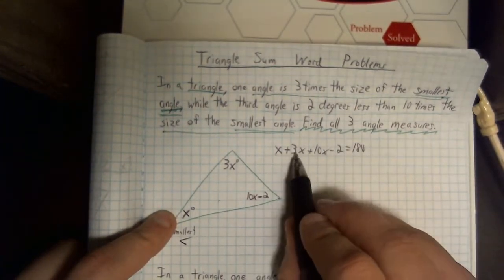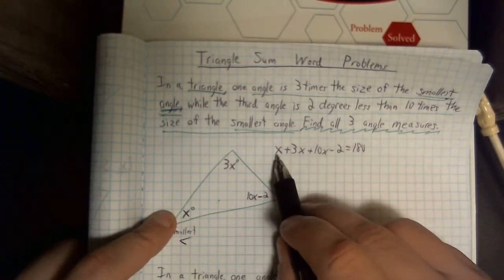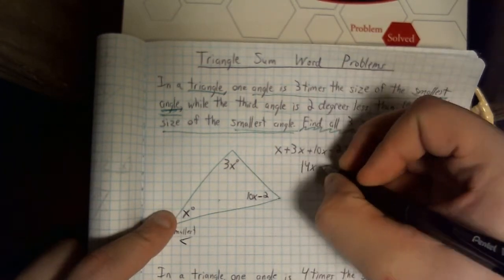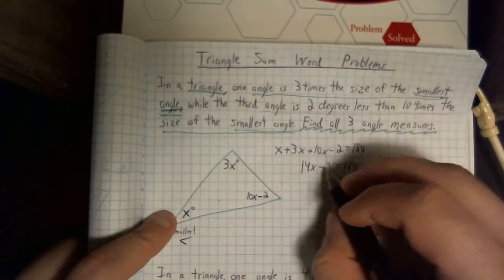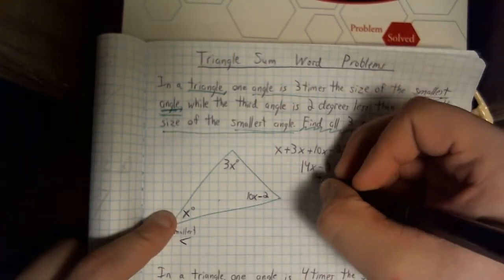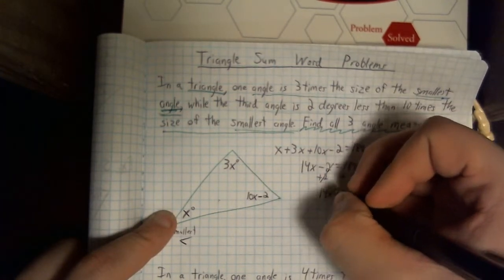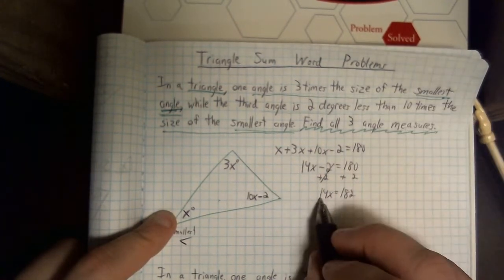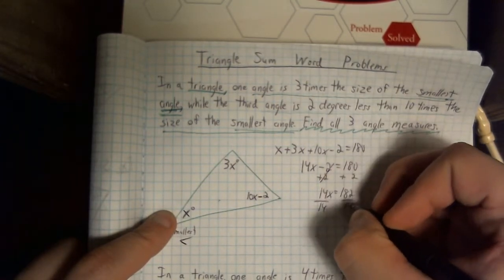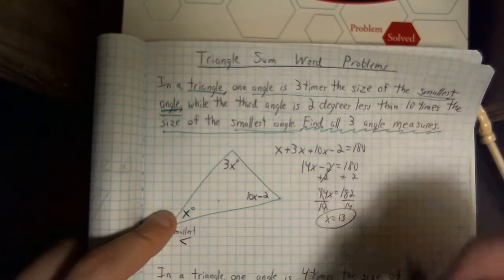These are all three angles being added up to 180 degrees. Let's combine like terms. 1x, 3x, and 10x is 14x. Minus 2 equals 180. We haven't used that info yet. Let's add 2 to both sides. That leaves us with 14x equals 182. And if we divide both sides by 14, we're going to get x equals 13.